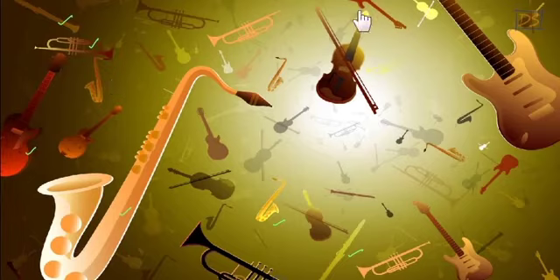Why are we seeing so many types of musical instruments here? Because, students, the next chapter which we are going to study is called sound. It's a very important chapter, and a very interesting one as well. So students, let's start this chapter with full energy and full enthusiasm.